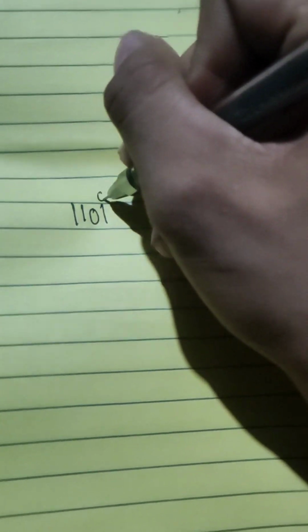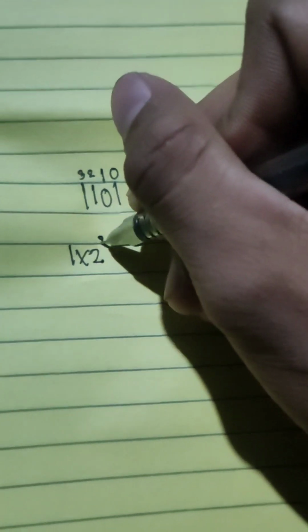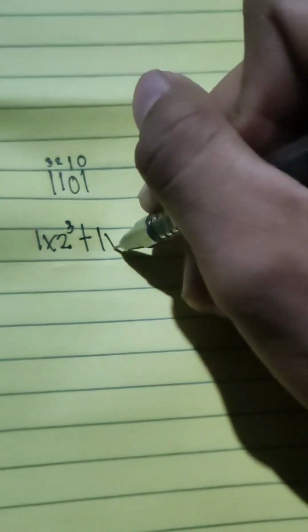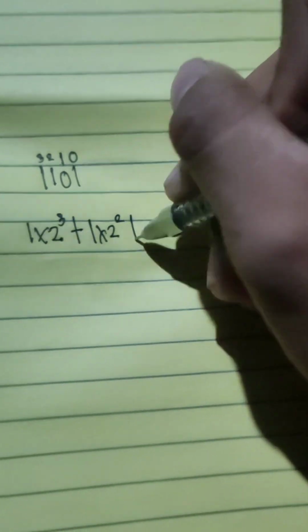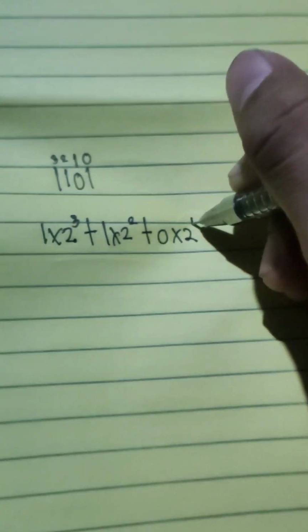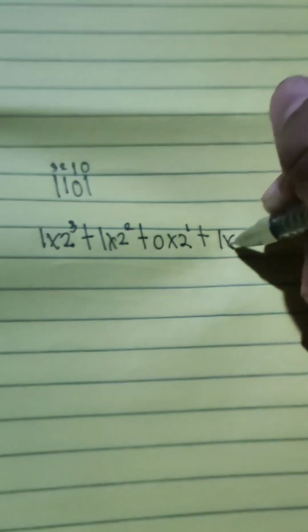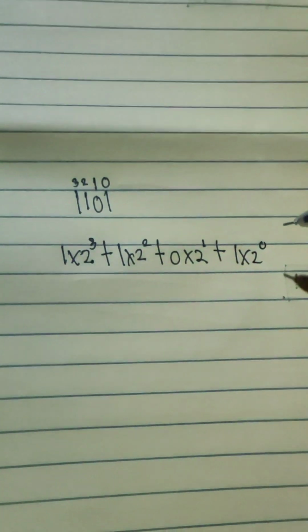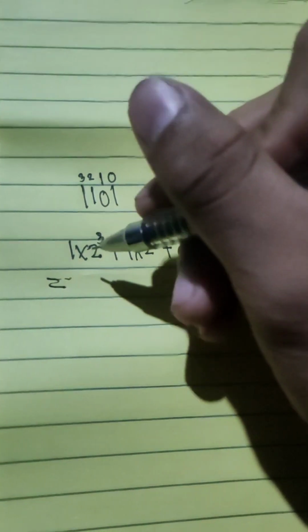Now, let's do the reverse, converting a binary number into decimal. To do this, we multiply each binary digit by the number 2, and then put a power on top of it, starting from the right side. To convert binary into decimal, just multiply every digit by 2. Then write all the given terms, and after that you simplify it.